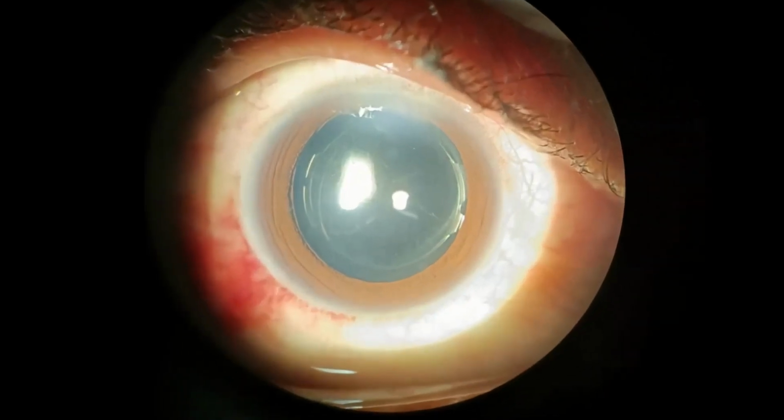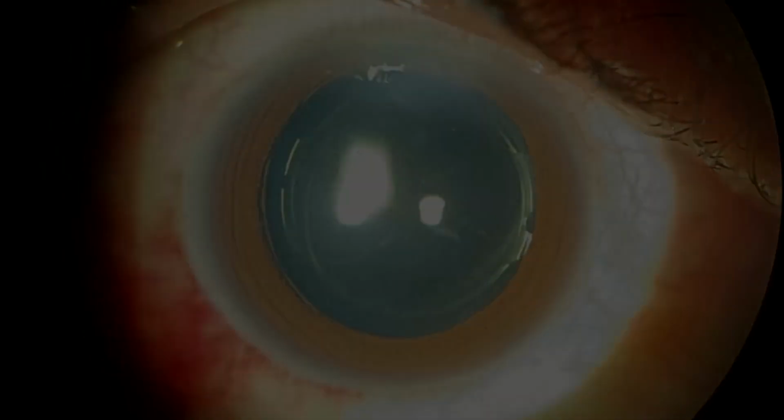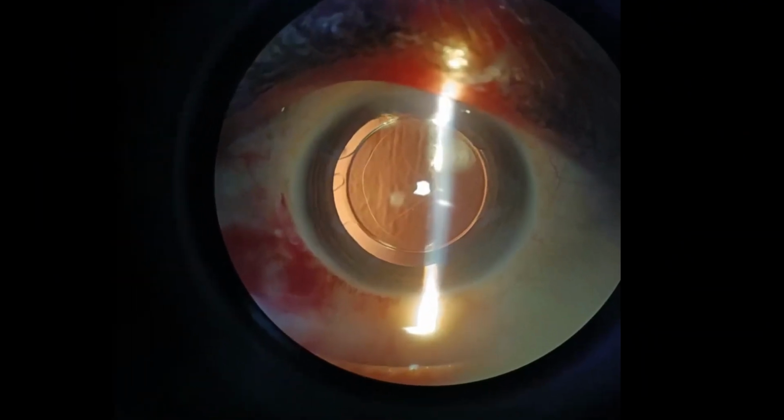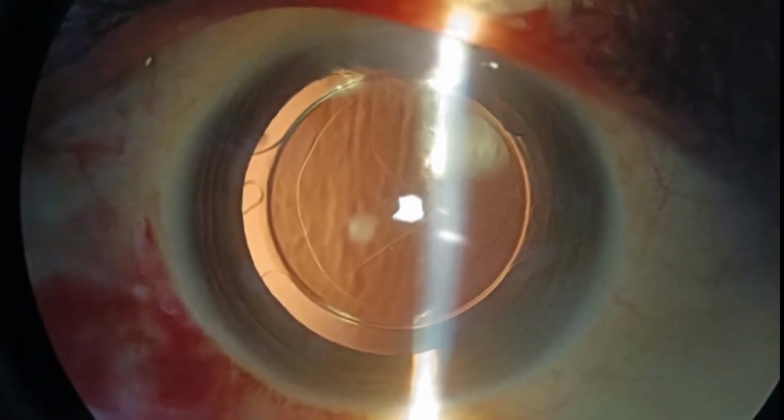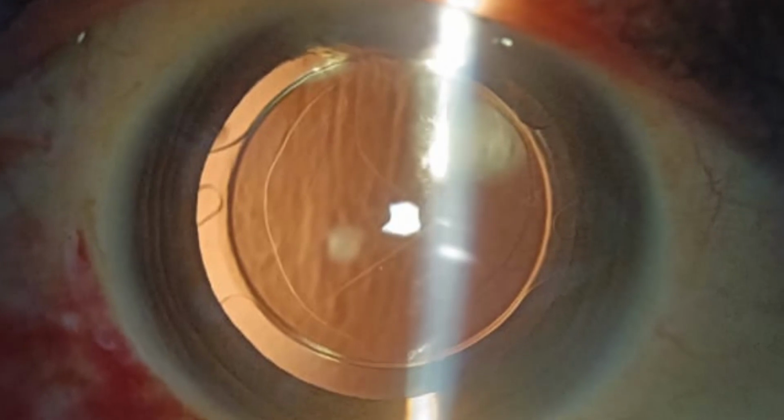This is the day 1 post-op picture, and we can appreciate in this second picture, which shows the glow and the IOL, which is well centered. There's some keratitis, but overall it was a good surgical outcome.